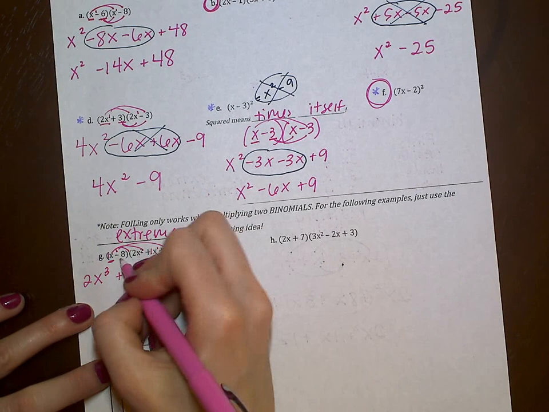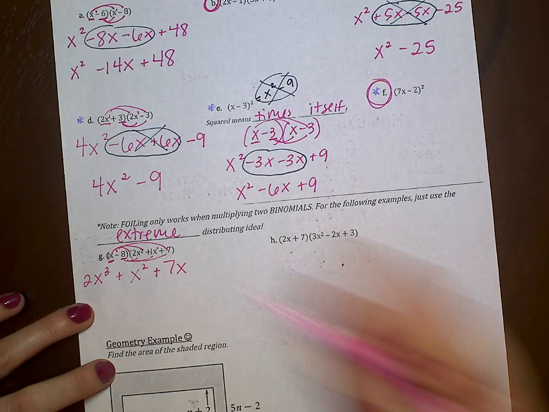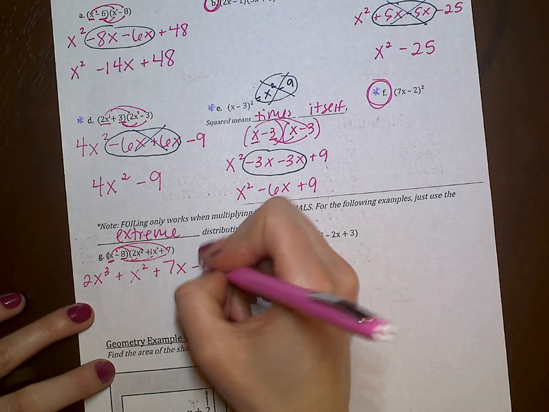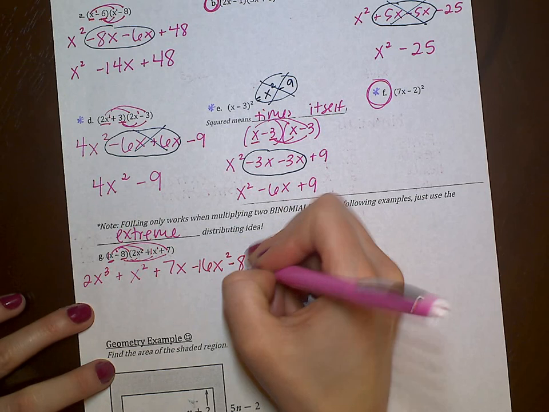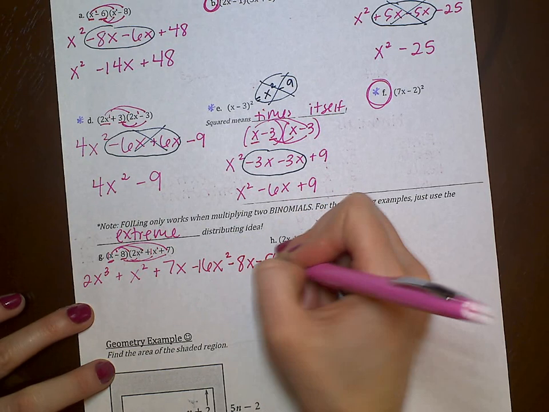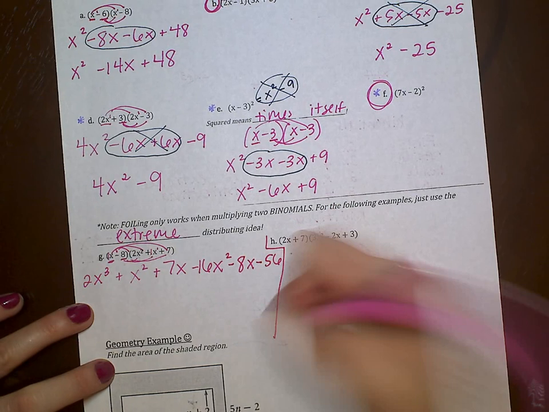X times 7 is 7x. Now take your negative 8 and distribute that through, and well, this is going to be a lot of terms, but that would give me negative 16x squared minus 8x minus 56. Hopefully you didn't write as big as I did. Oh well.